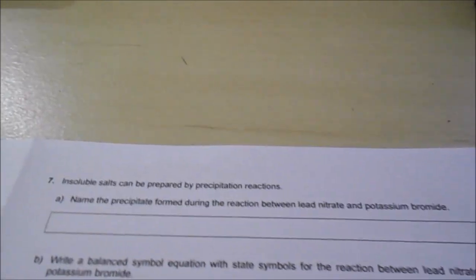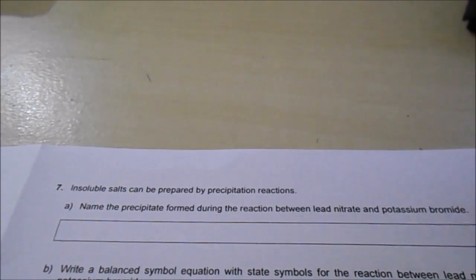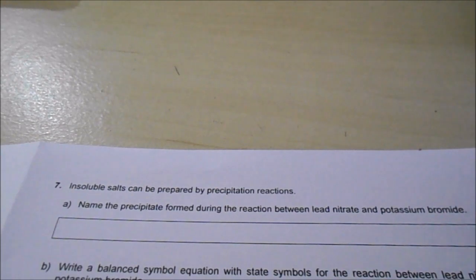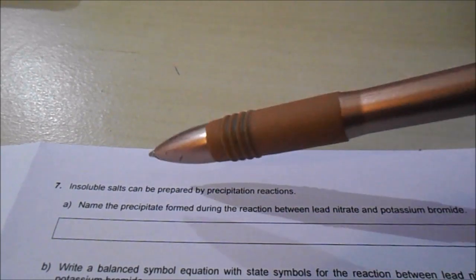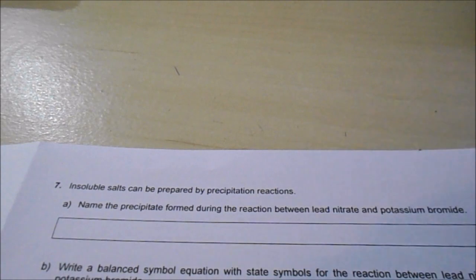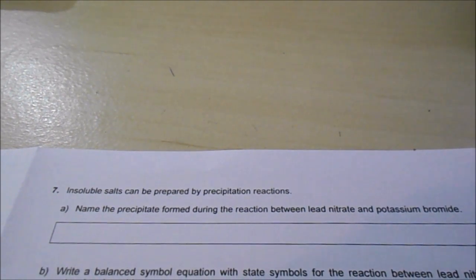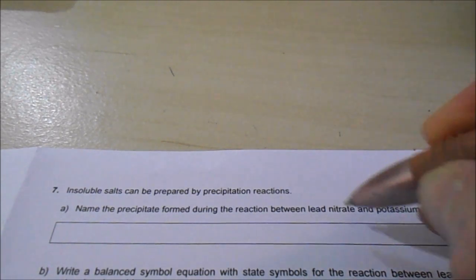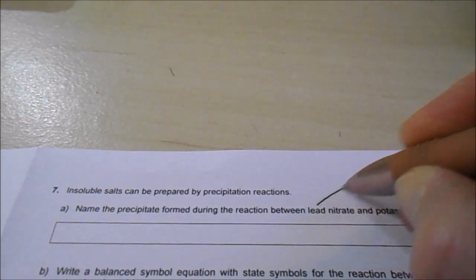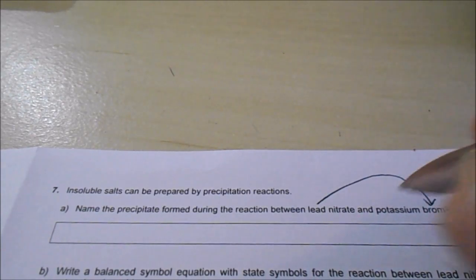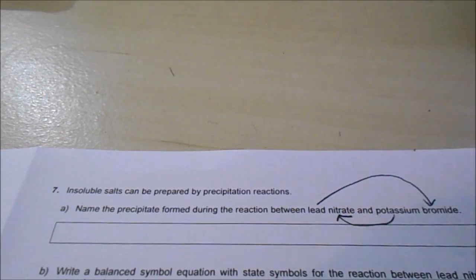Right, up onto the other side here. Okay, so we have got a next question about insoluble salts made by precipitations. So name the precipitate formed during the reaction between lead nitrate and potassium bromide. So when we do this, remember that basically we swap over the ions. So lead originally came with nitrate, so lead could end up with bromide, and the potassium and the nitrate could end up together. Then we need to think about what we know about solubilities.